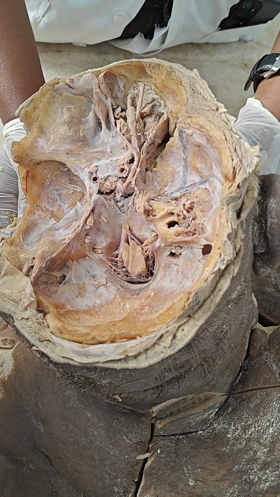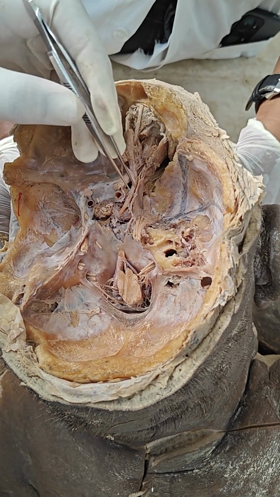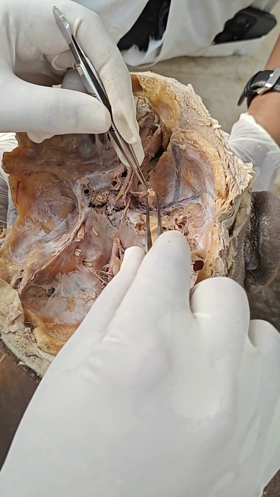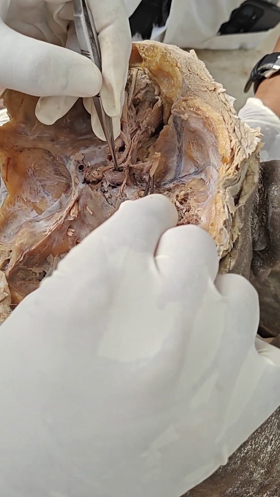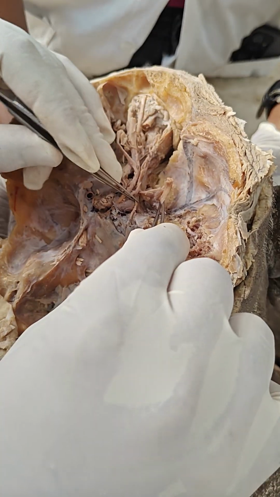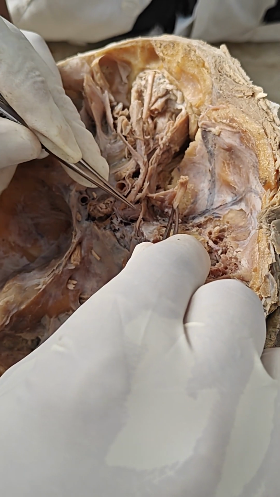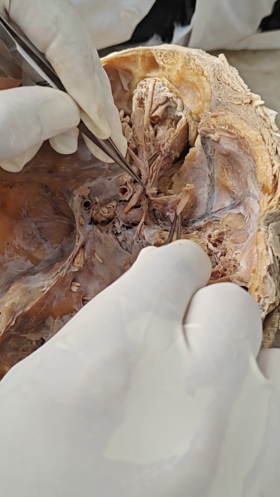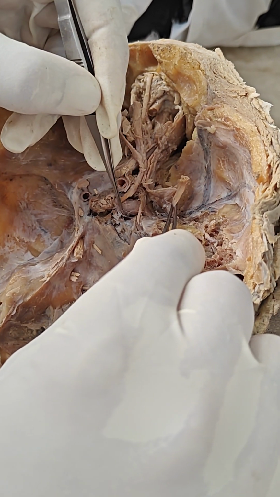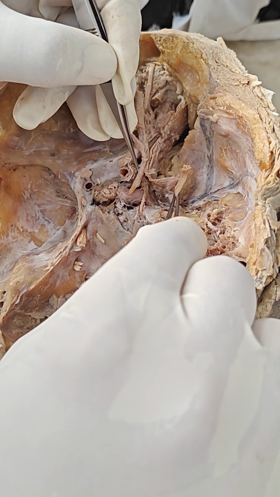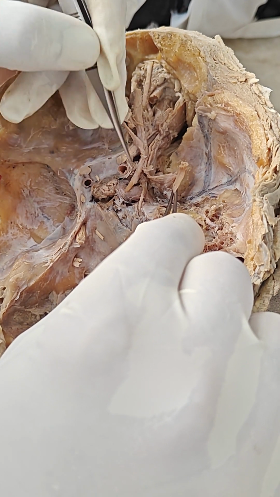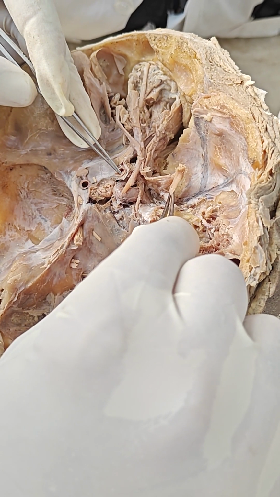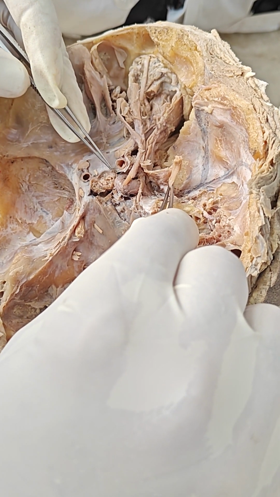So this is about the orbit, and the other structures you can see under this trigeminal ganglion. You can see this is the sixth nerve. It is the abducent nerve which passes front side and enters the orbit. This is the internal carotid artery which makes the siphon, and this is a cut end of the internal carotid artery which makes the circle of Willis.